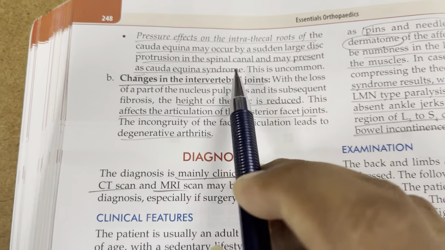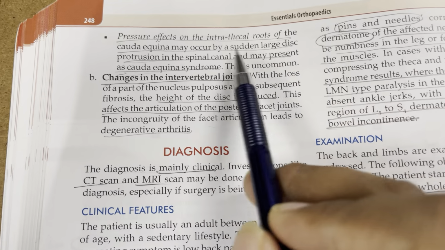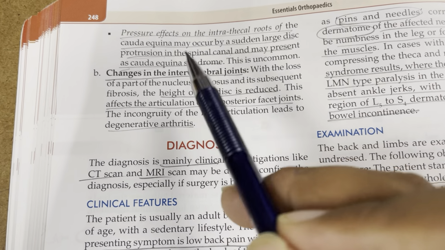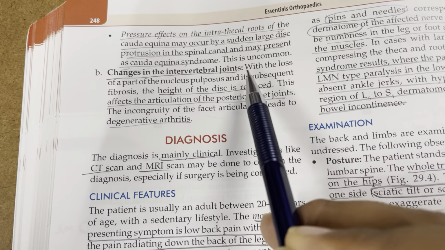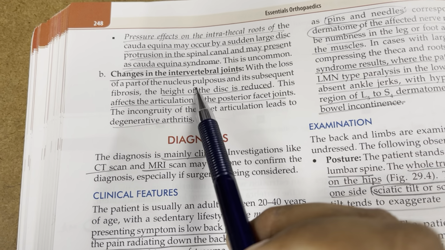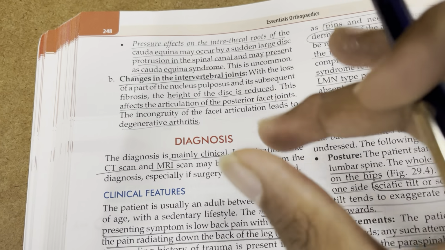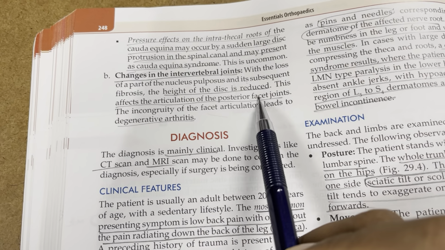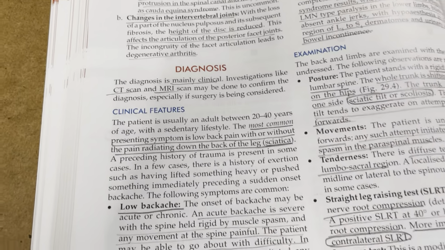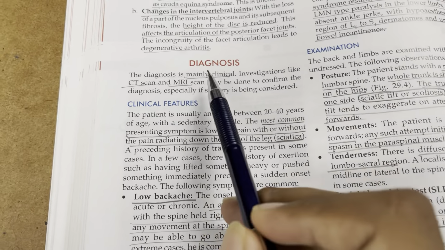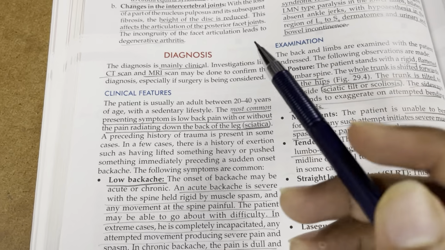Next, you can have pressure effects on the intrathecal roots of the cauda equina, which may occur because of a sudden large disc protrusion in the spinal canal. It may present as cauda equina syndrome. Then you can have changes in the intervertebral joints. So with the loss of a part of the nucleus pulposus and its subsequent fibrosis, the height of the disc is reduced. This affects the articulation of the posterior facet joints, and then again this can cause degenerative arthritis. So diagnosis is mainly clinical, but again you can use CT and MRI to confirm the diagnosis.